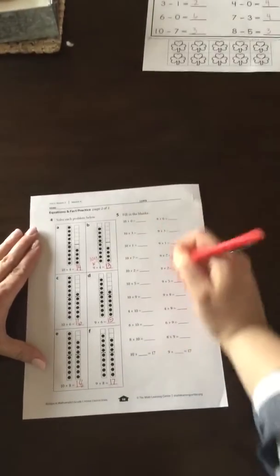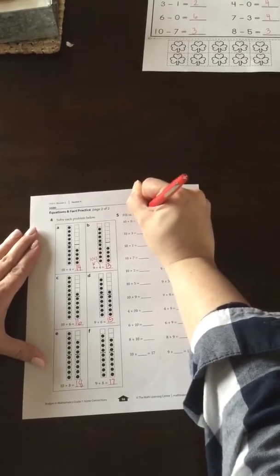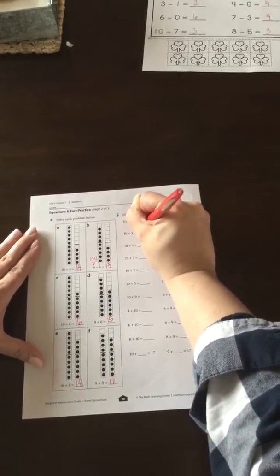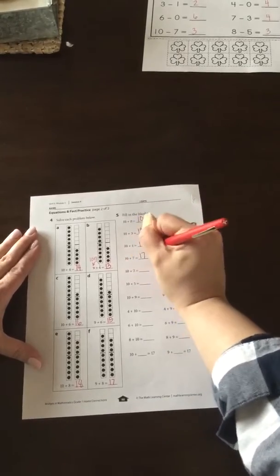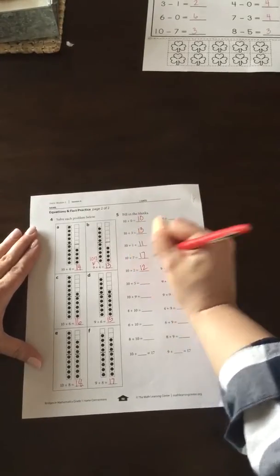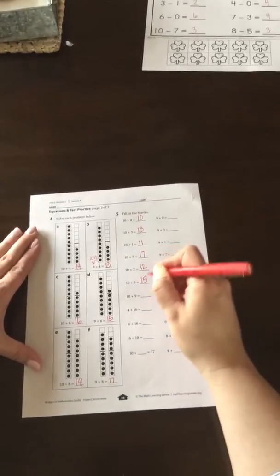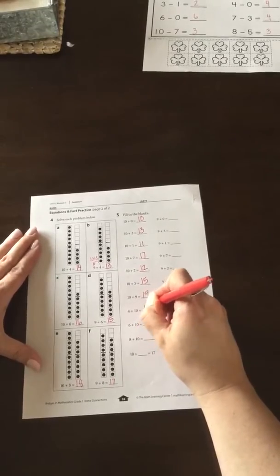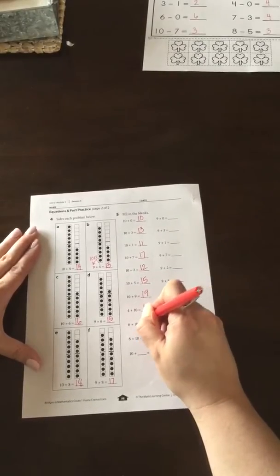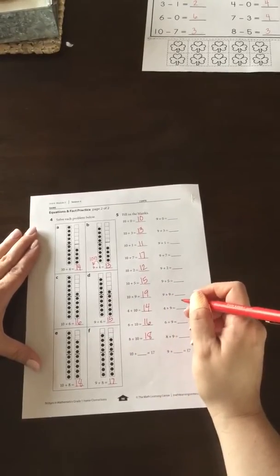Okay, let's move on quickly. Number 5, I'm going to go pretty fast again because this is fact fluency, guys. 10 plus 0 is 10. 10 plus 3 is 13. 10 plus 1 is 11. 10 plus 7 is 17. 10 plus 2 is 12. 10 plus 5 is 15. 10 plus 9 is 19. 4 plus 10 is 14. 6 plus 10 is 16. 8 plus 10 is 18.